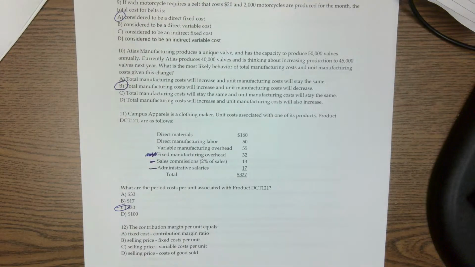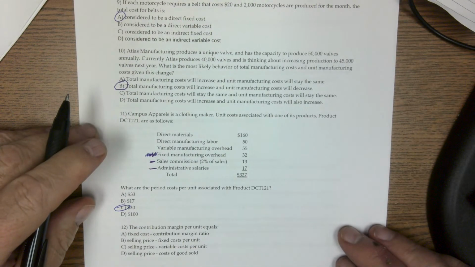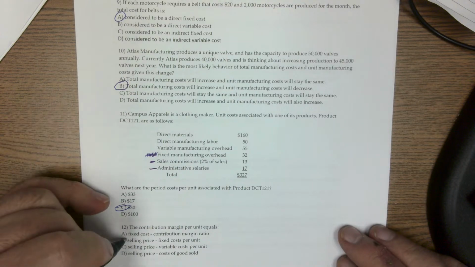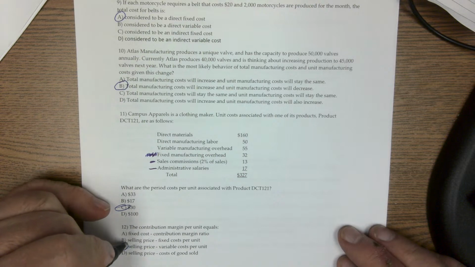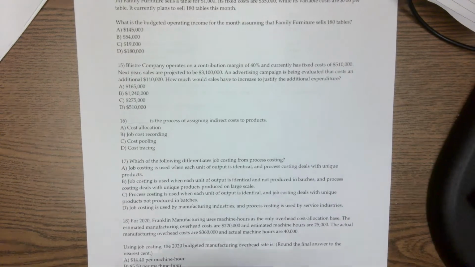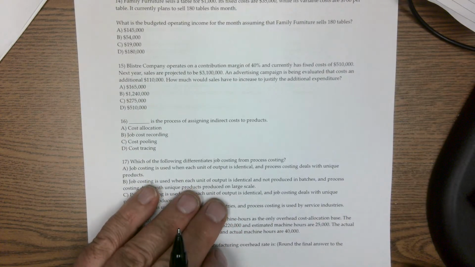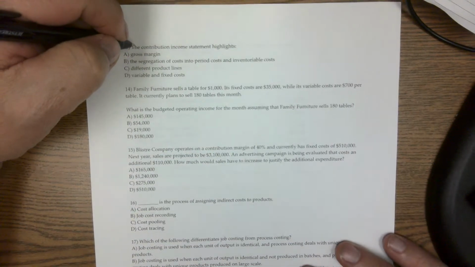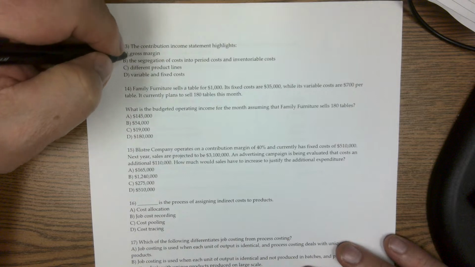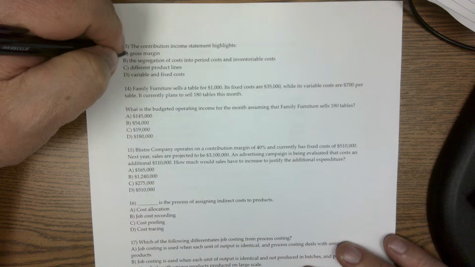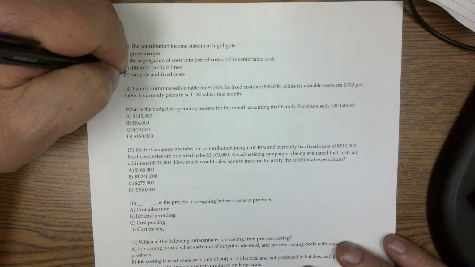B. And then finally on this page, the contribution margin per unit equals the selling price minus variable cost per unit. So C. The contribution income statement highlights variable and fixed costs.